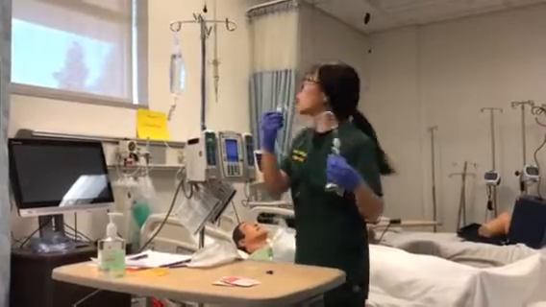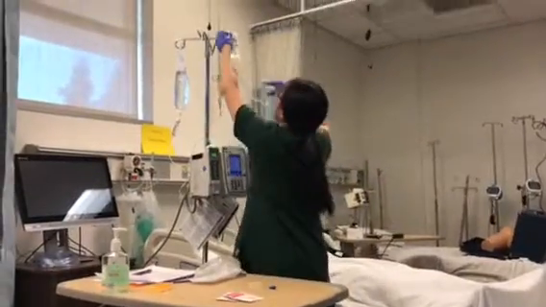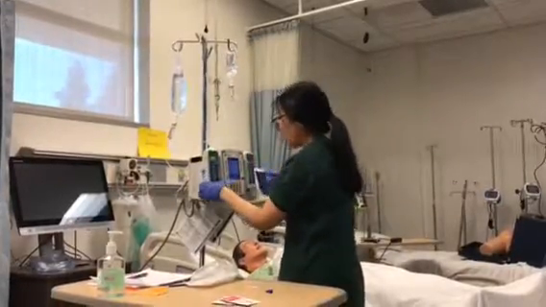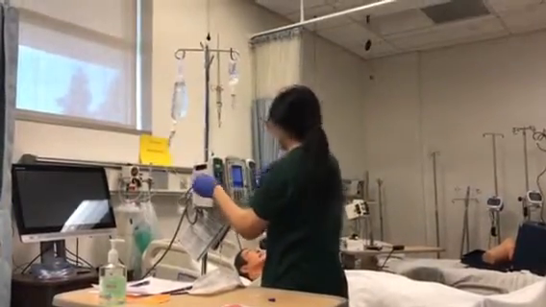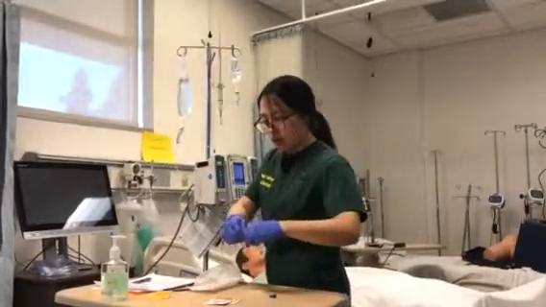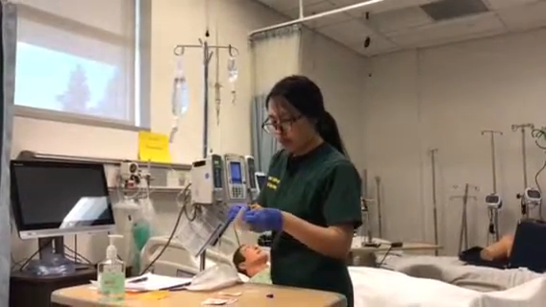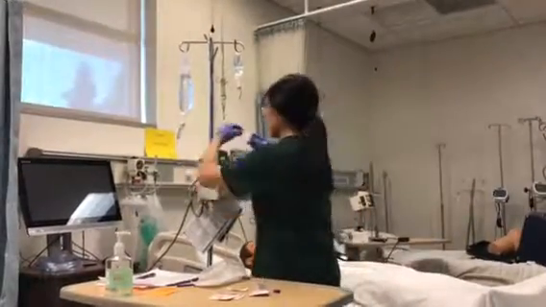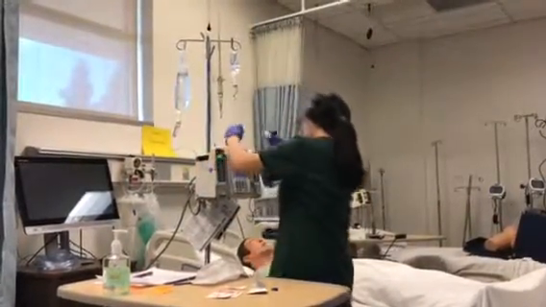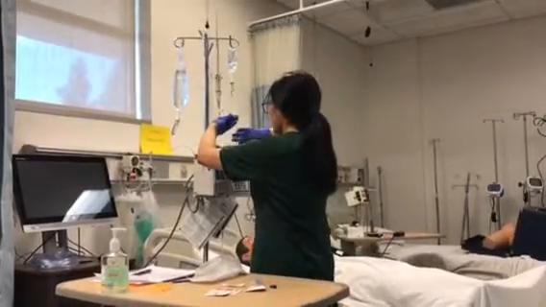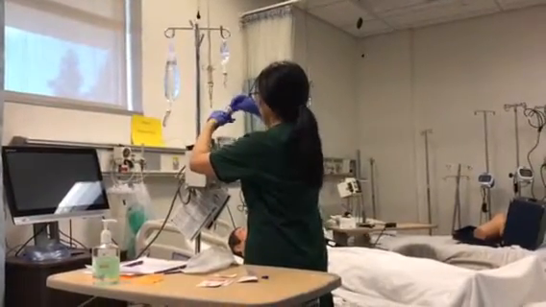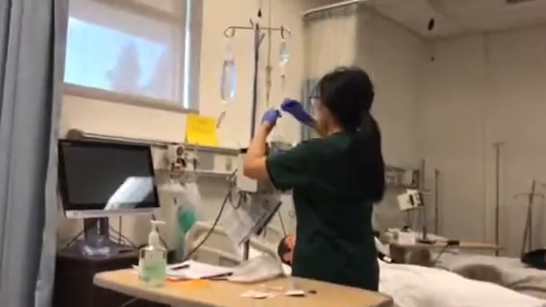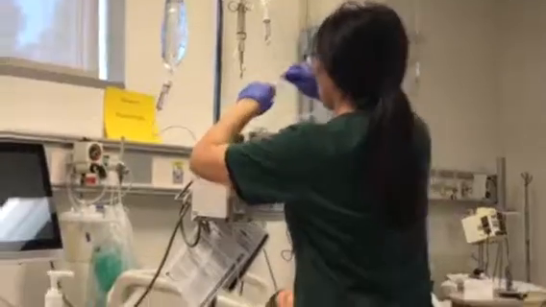So this one is closed. I go ahead and hang it here. Get it ready. Then I will pass the primary bag. After this, get an alcohol swab. Here, get the secondary ready. Go ahead and remove the secondary cap. Connect these two.